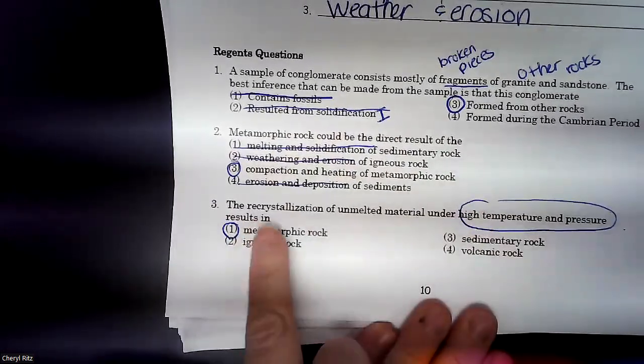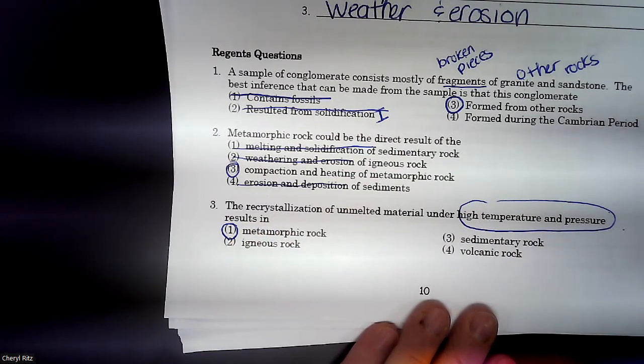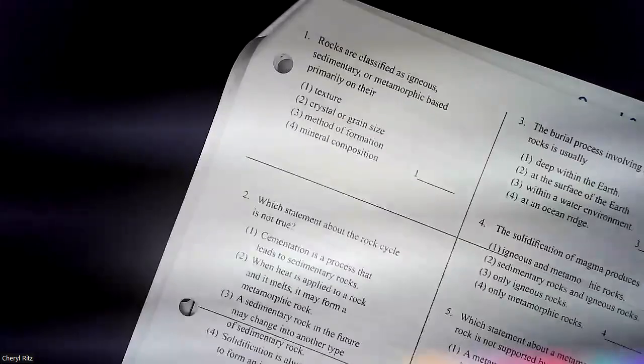Temperature and pressure. Did you have any idea what recrystallization of unmelted material was? No, but as long as you know the high temperature and pressure, you could get that one right.